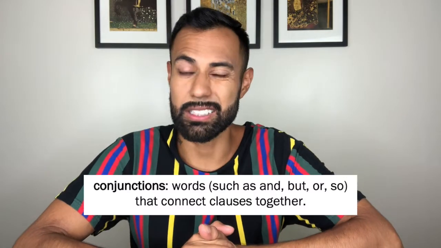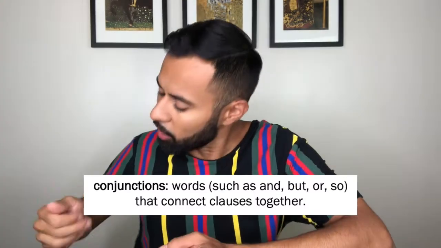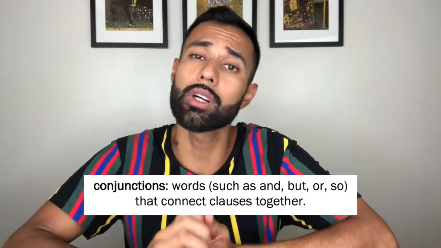A conjunction is a word that connects clauses together. Oftentimes, conjunctions are one word, but sometimes they're 2, and sometimes they're 3. In this case, we have a 3-word conjunction, in spite of. And for this transformation, it's really helpful if you're familiar with clauses and how we connect clauses together by using conjunctions. Is this a diagram moment?